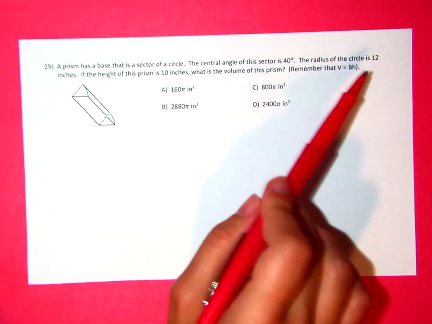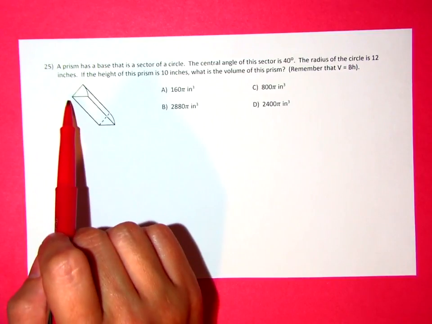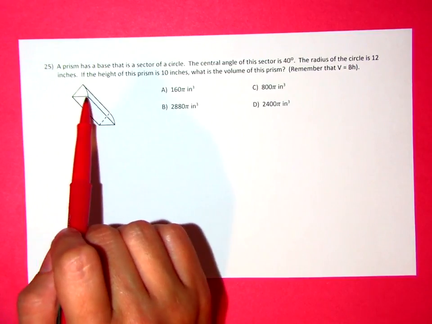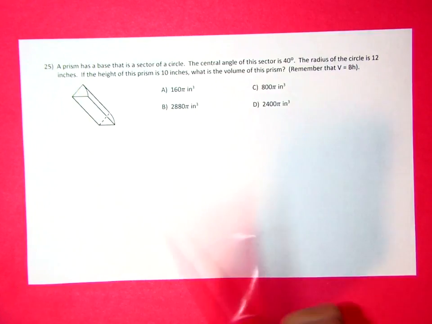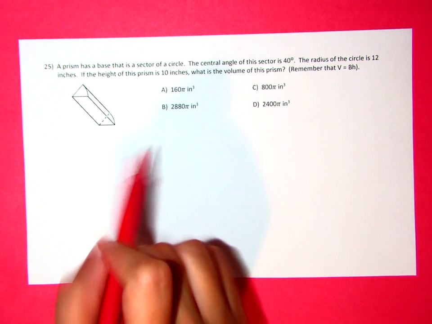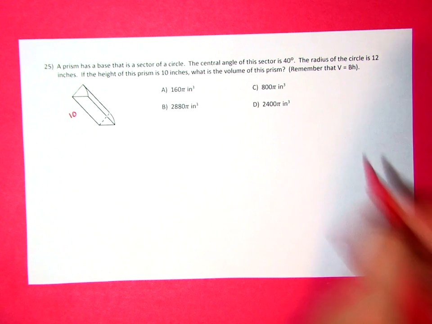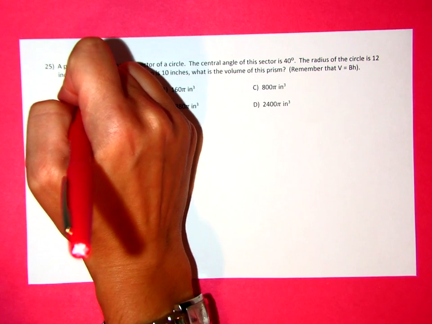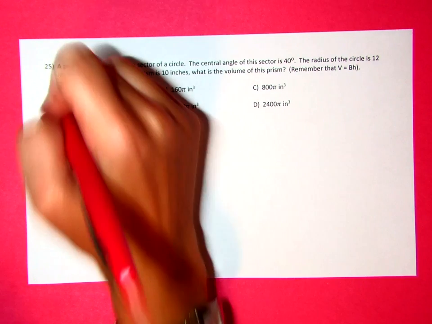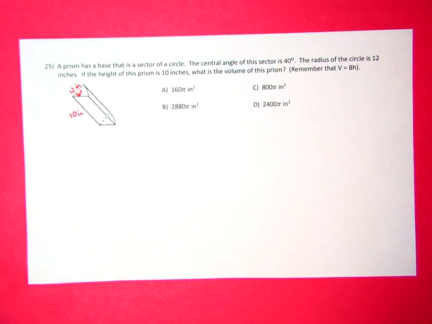degrees. We've also been given the radius of the full circle, which is 12, but the radius for the full circle, that means that this section here is 12 as well as this section. It says if the height of the prism is 10 inches, what is the volume? So we've got the height of this prism is 10 inches. We also have information such as the central angle here is 40 degrees and that the radius is 12 inches. And so we're going to go ahead and start solving this piece by piece.